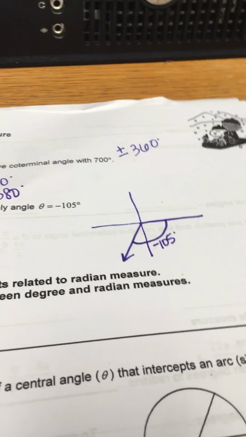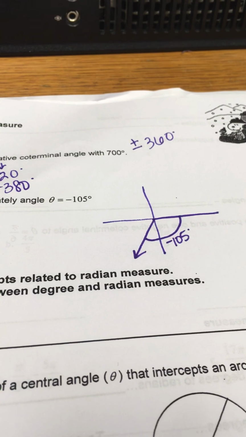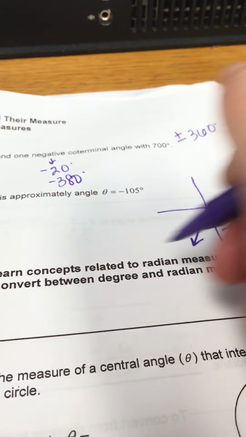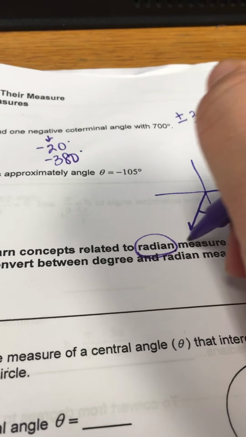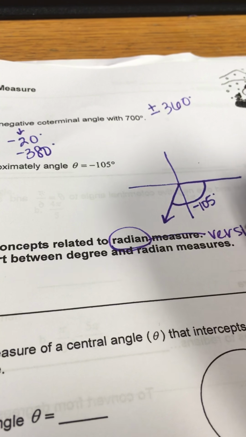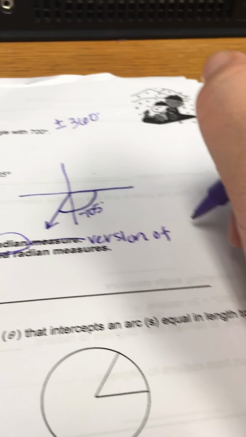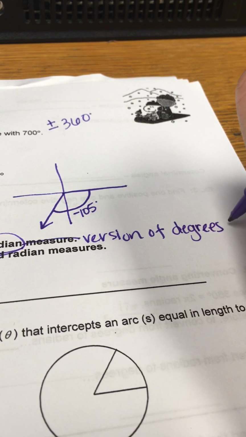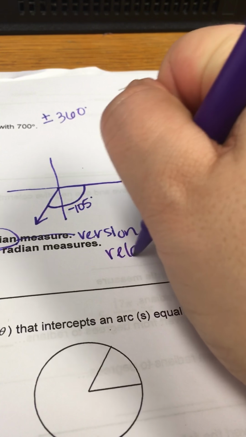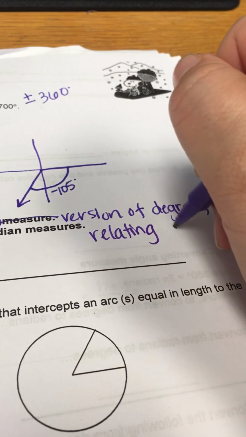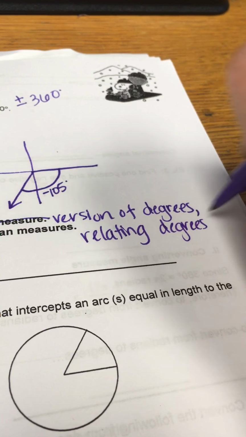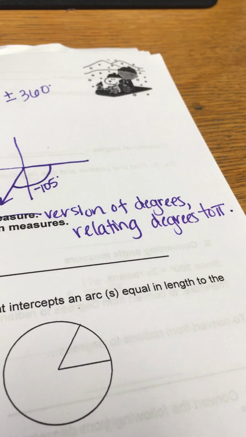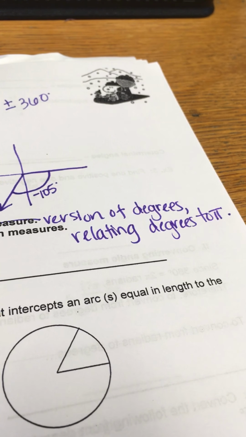Okay. There are several other measures to how we determine angles, and common ones are degrees, and the next one we are going to be doing is called radians. So it's a version of degrees, and it's going to be relating degrees to pi. So when you do radians, a lot of times, not 100%, but a lot of times there is actually pi in the radian measure.